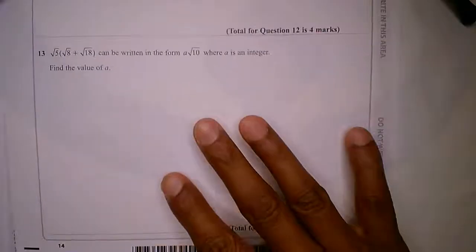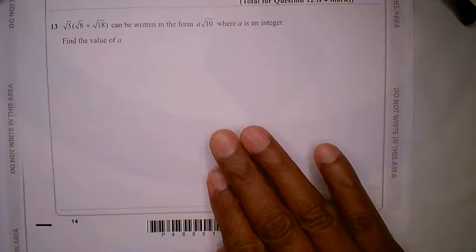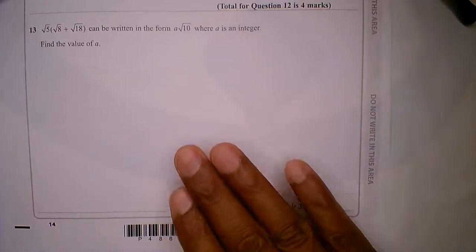Let's go to question 13. Okay, have a go.